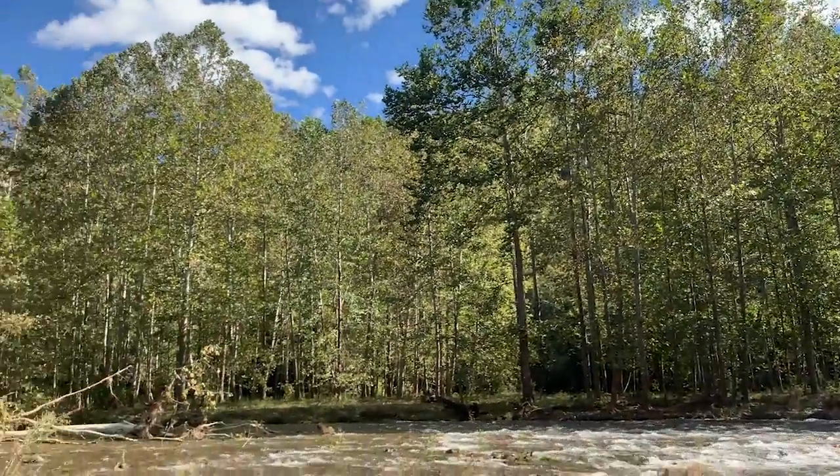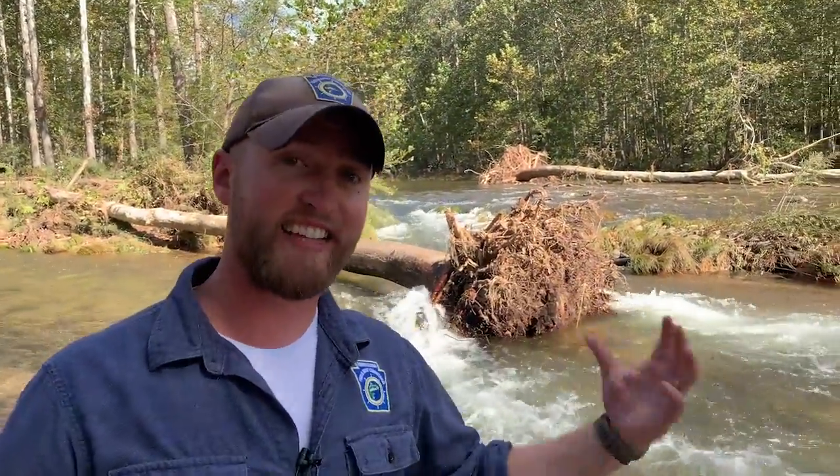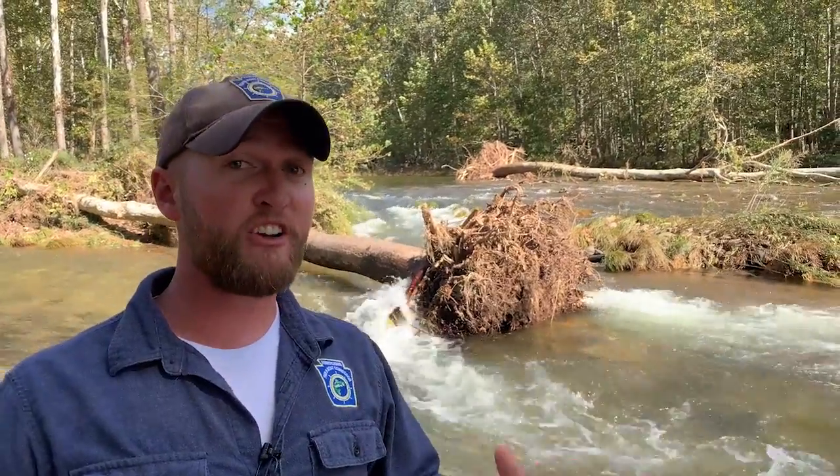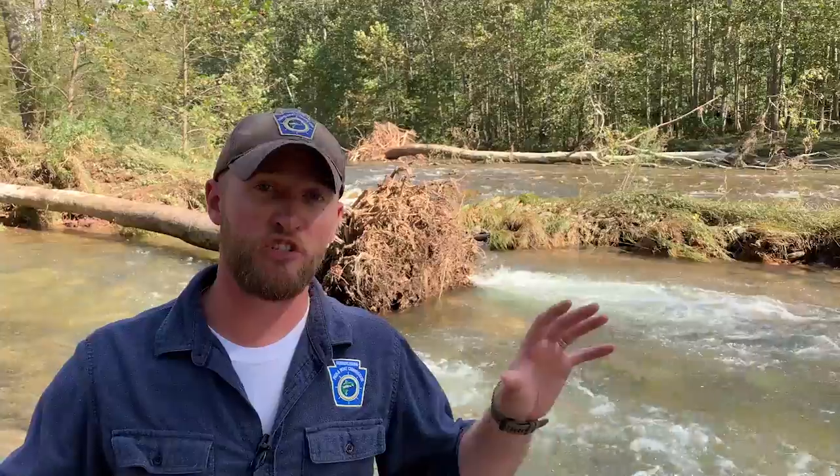But the key thing to notice about those sycamore trees, and actually about all of the trees in the area that we're currently standing in, is that they are fairly young. In the late 1800s, the area that we're standing in, and a lot of Pennsylvania as well, was completely deforested. Think about a landscape that's just completely barren of trees.